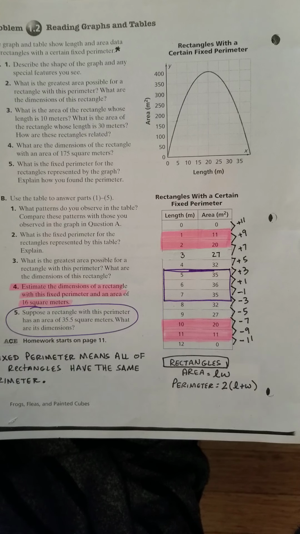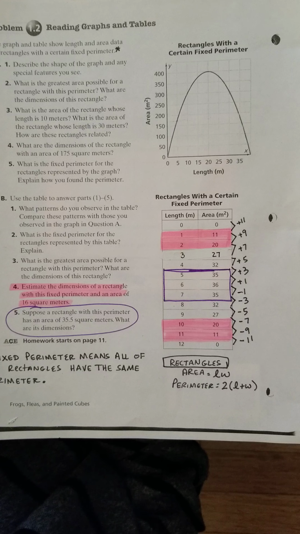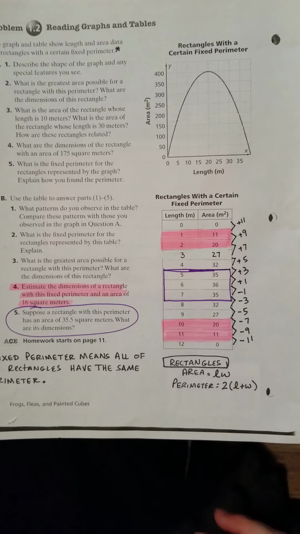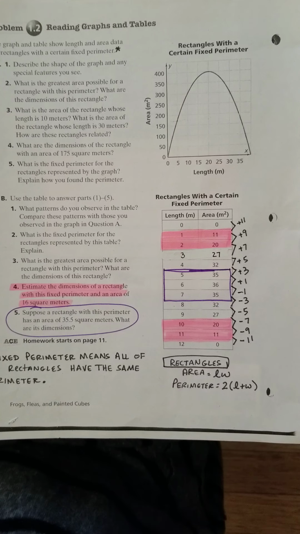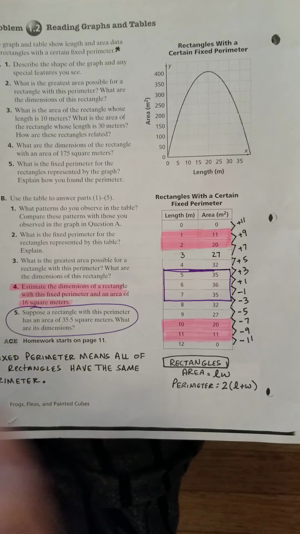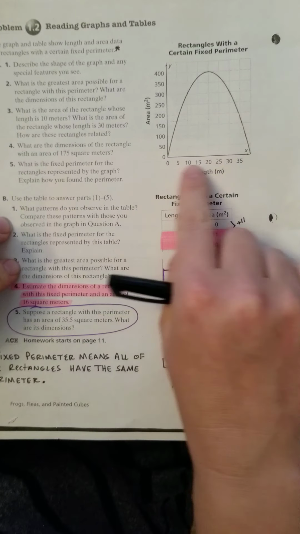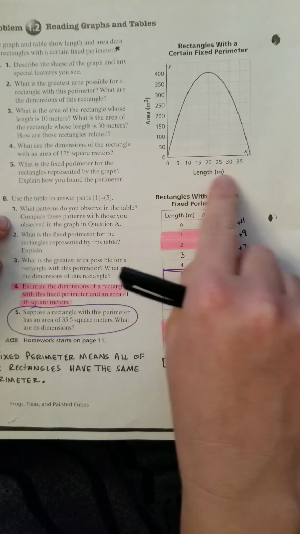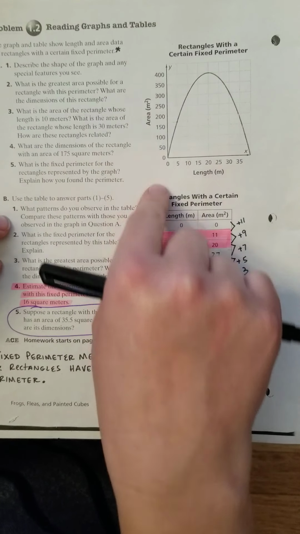So they're basically saying, create all the rectangles you can that have a perimeter of 32 or a perimeter of 36 or a perimeter of 24 or whatever the set perimeter is. It's your job to try to figure out what that actually is. So in letter A, you have length, a correlation between length and area.